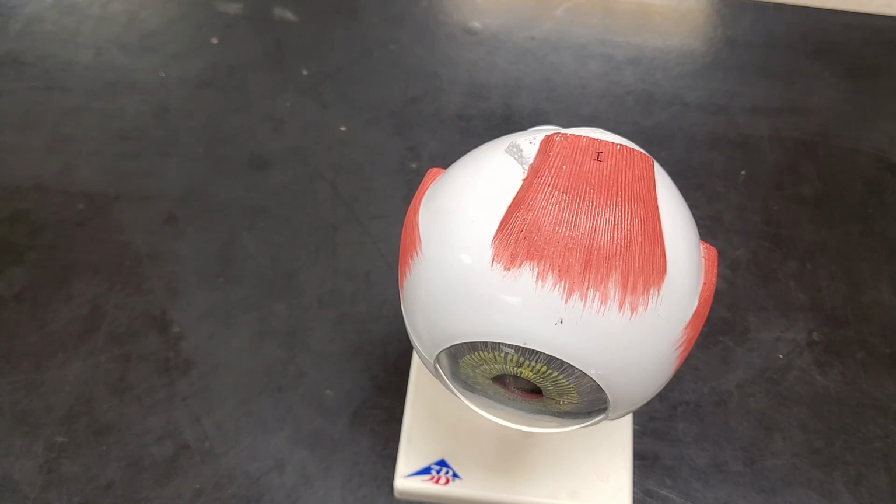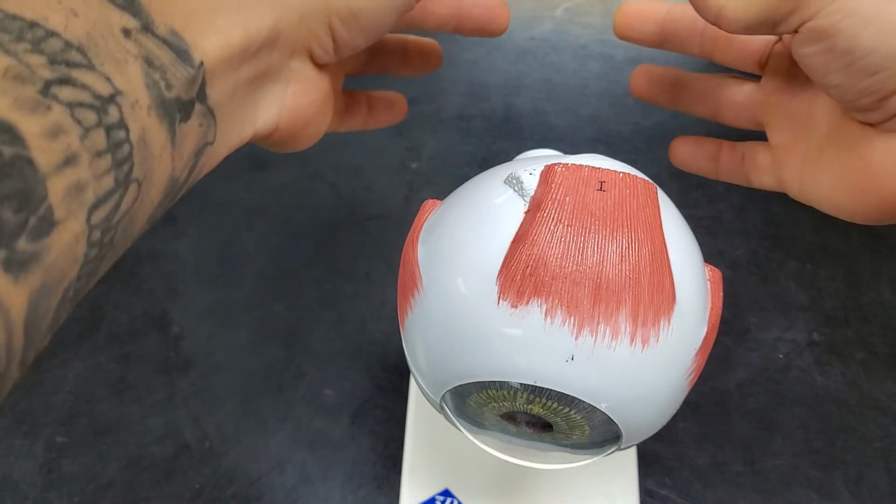Now, the actions of the 2 oblique muscles are somewhat less intuitive, mainly because they do not take a direct path to their insertion points on the eye. So the superior oblique muscle originates in common with all the rectus muscles. So again, back at that common tendinous ring.